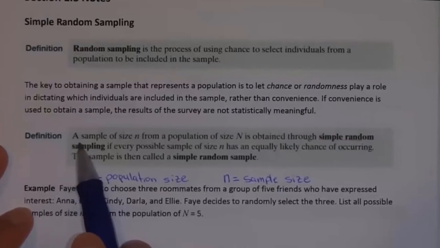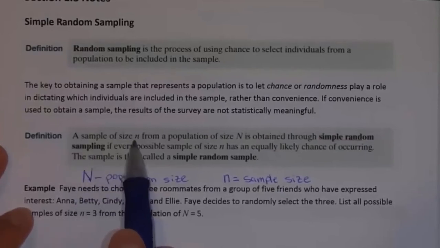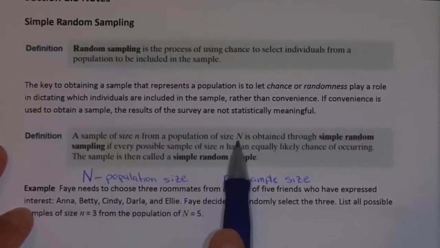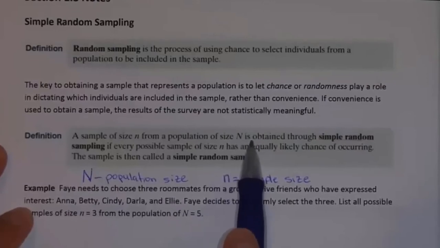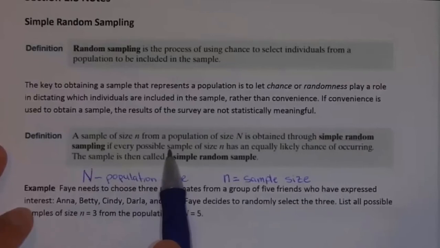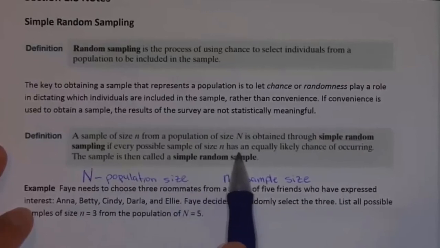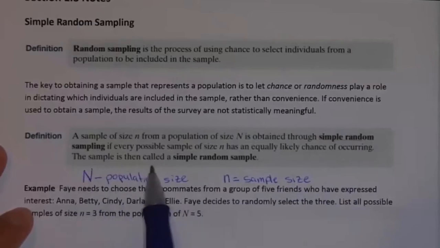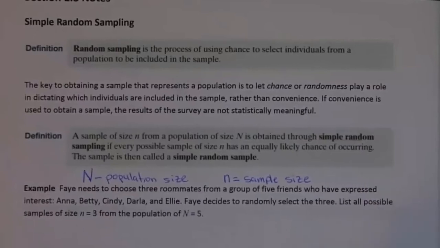So this definition says a simple random sample of size n, so again, that's our sample size, from a population of size capital N, so that's our population size, is obtained through simple random sampling if every possible sample of size n has an equally likely chance of occurring. The sample is then called a simple random sample.